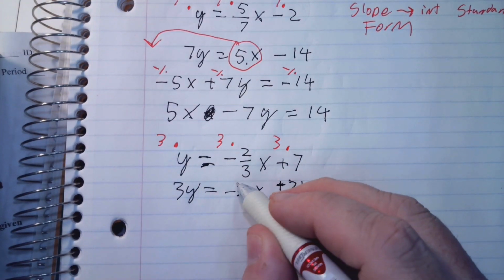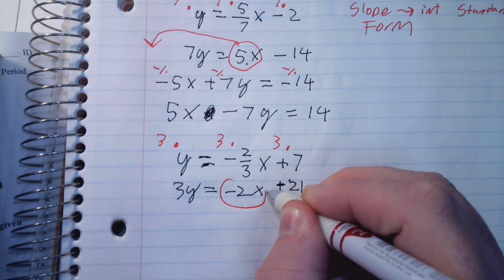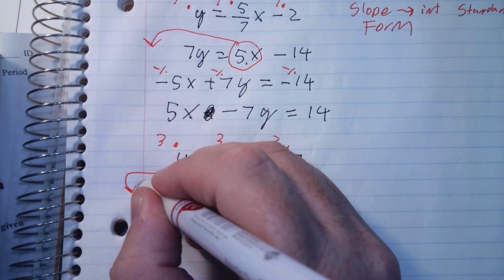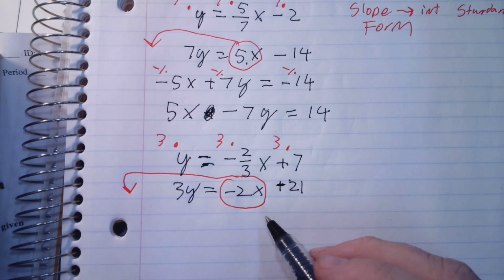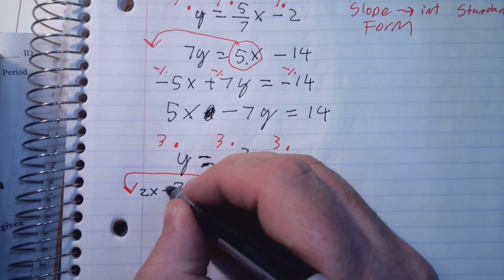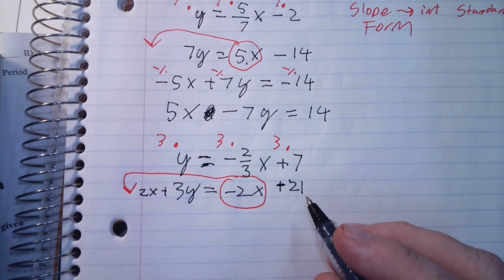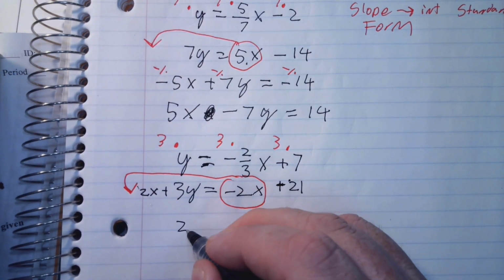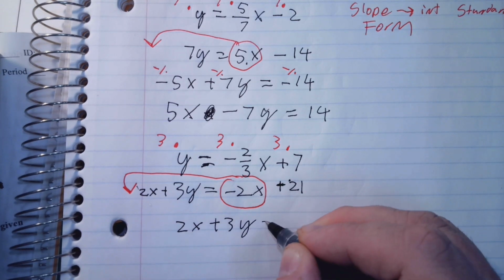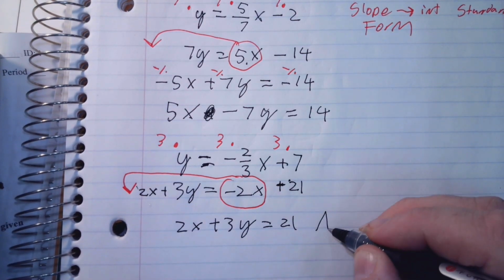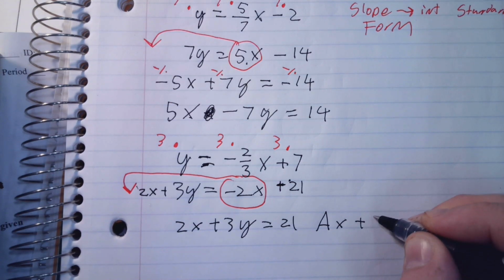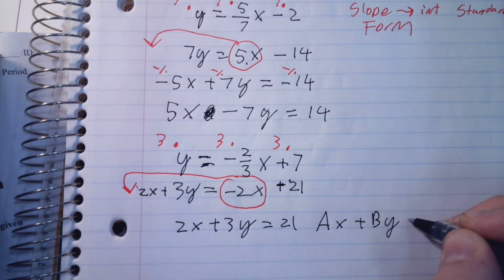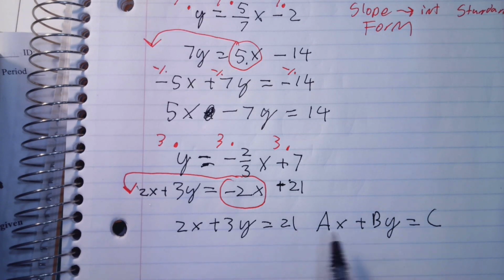Now I just move things, right? I want this guy to be in front. Switch sides, switch signs. I guess that's pretty much going to be done then. Just move that over there. So that's 2x plus 3y equals 21. And remember, that form is ax plus by equals c. So a is a number, b is a number, c is a number. No fractions, no decimals. A is positive. That passes the test.